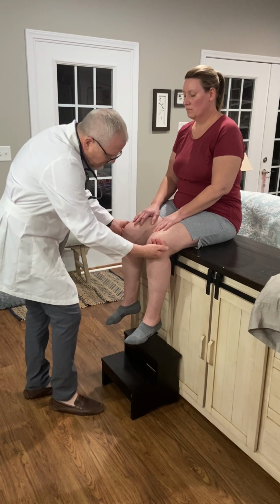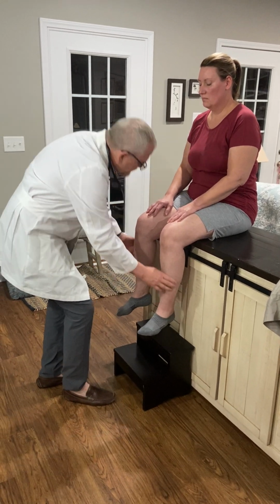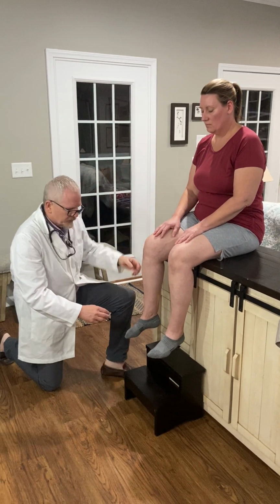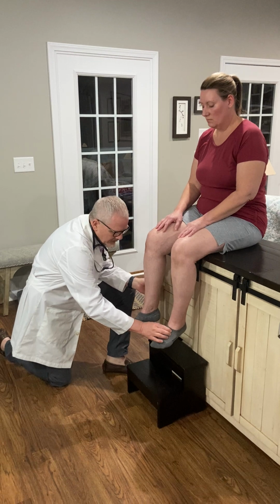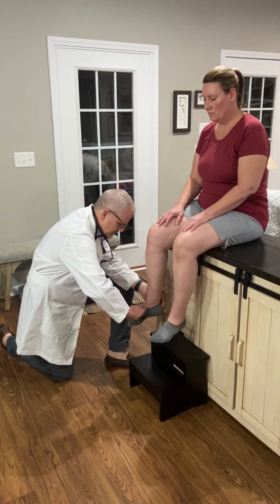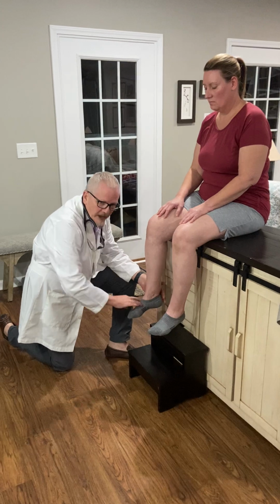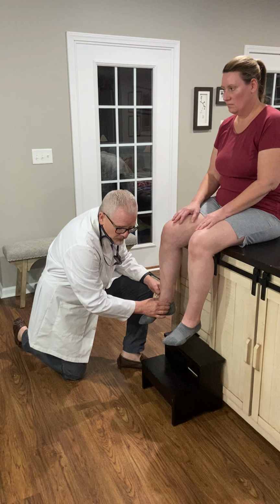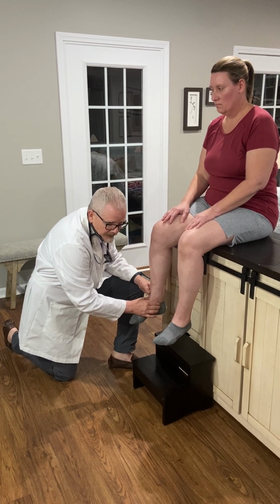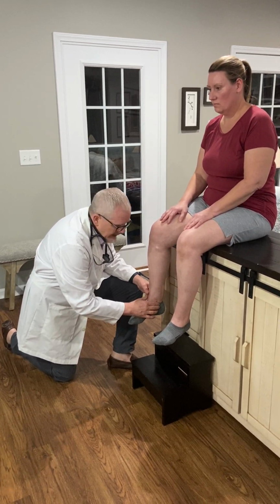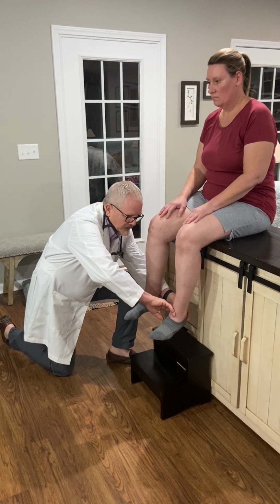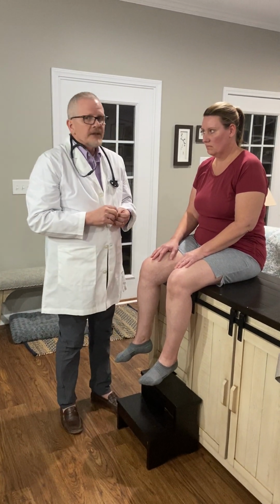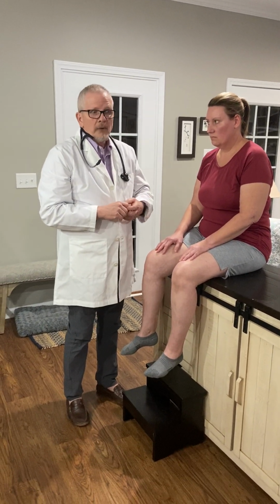We're examining the skin. It's warm, it's dry. There's no edema present. It's all intact. And I'm going to feel her dorsalis pedis pulse. The rate is regular, and it's a 2+ grade. And then I'm doing the posterior tibialis. That also is 2+ with a regular rhythm.